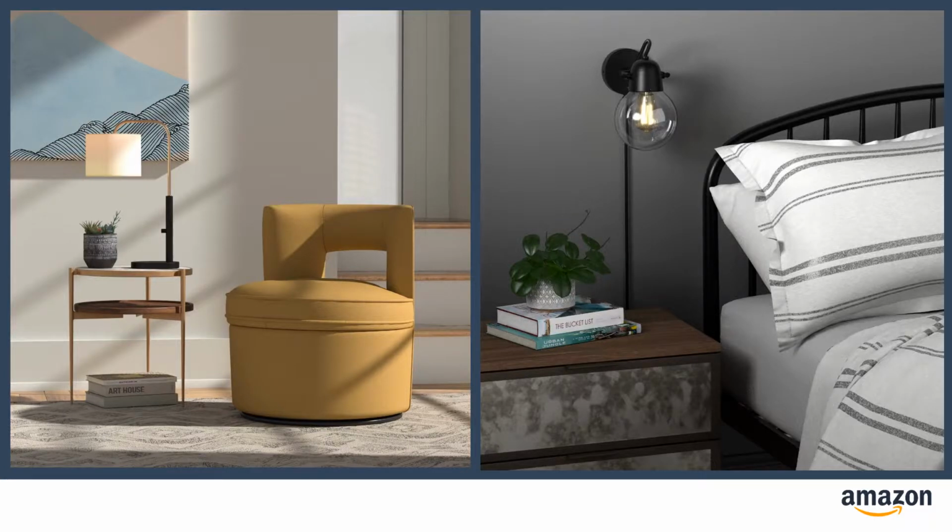In these examples, we've taken that concept a step further and placed multiple products in the same scene, along with props to create realistic lifestyle photography, like this sunlit living room and bedroom.